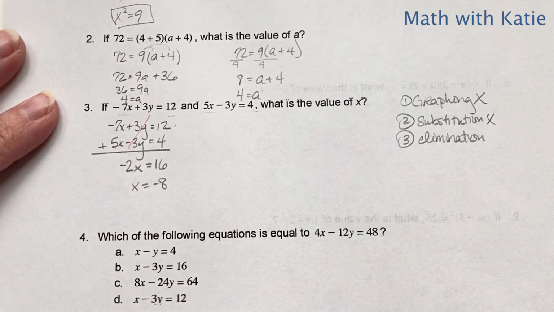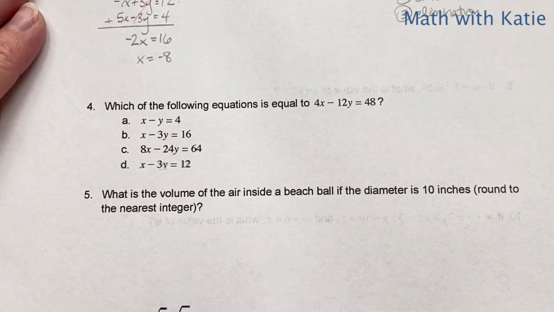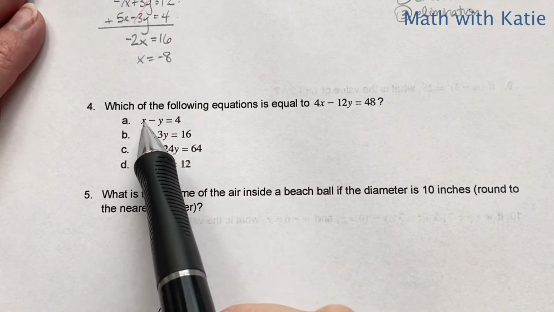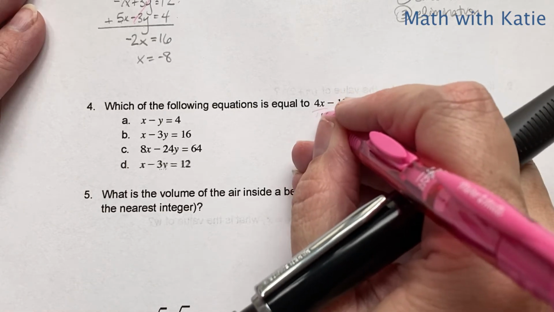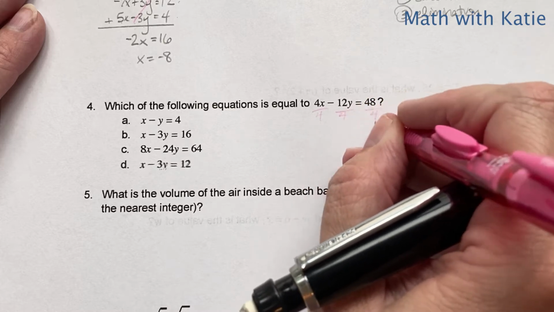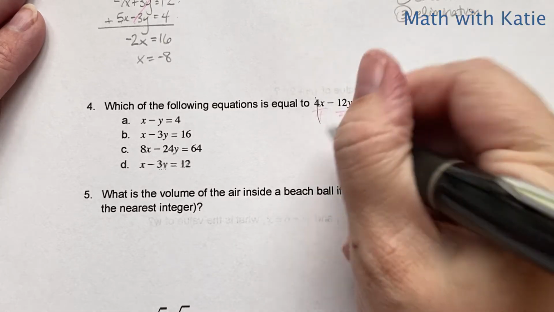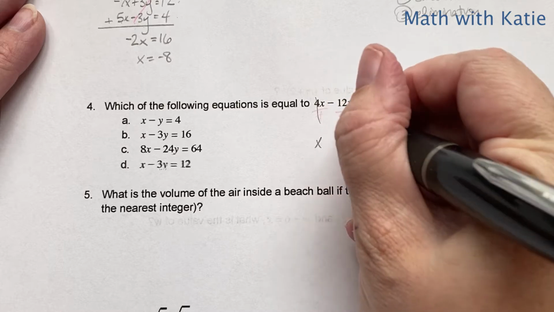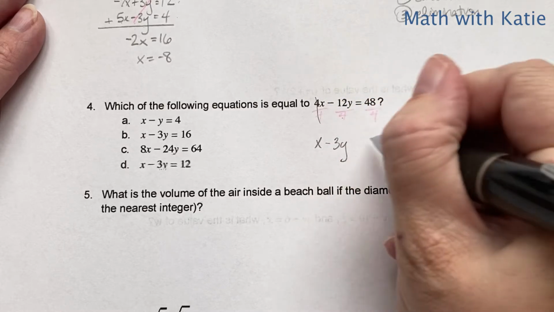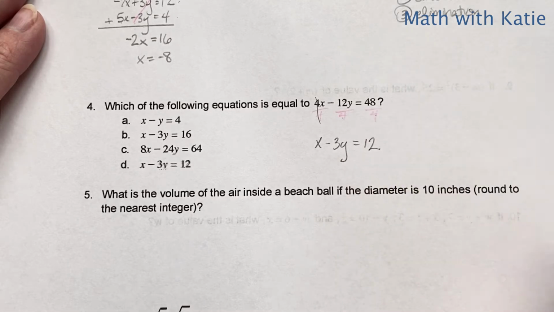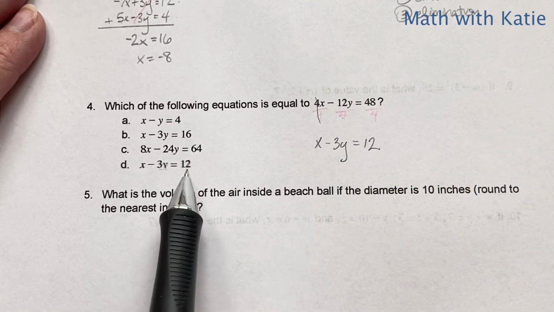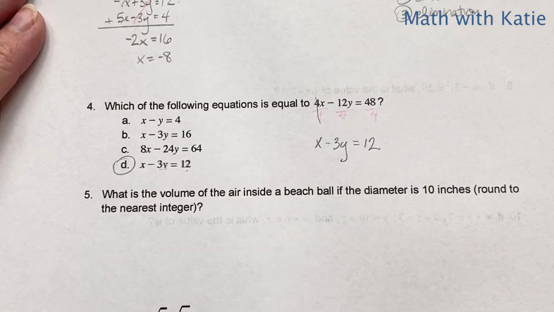There we go. All right, which of the following equations is equal to 4x minus 12y equals 48? Well, we can see that 3 of our answers involve x with no coefficients. So let's go ahead and divide everything by 4 and see what we get. That cancels, so we get x. Negative 12 divided by 4 gives us negative 3y. 48 divided by 4 gives us 12. Now let's check. Do we have any of those? Yes, right here. So that is our answer.